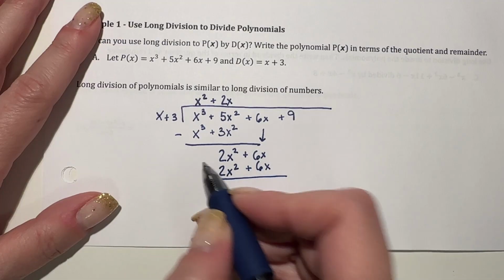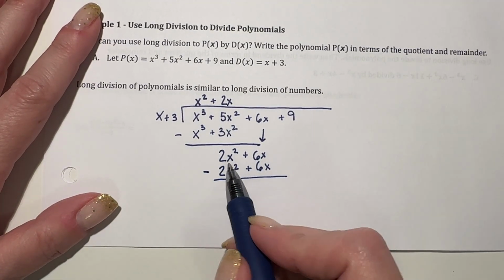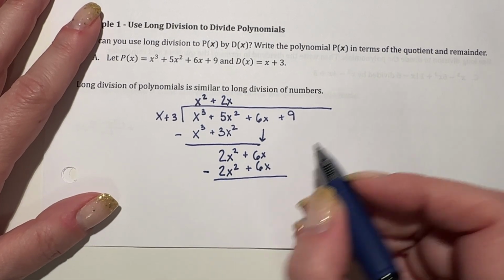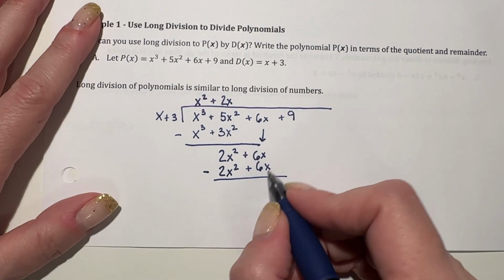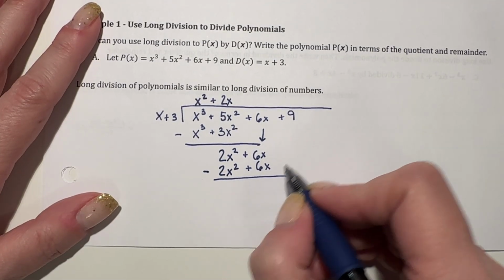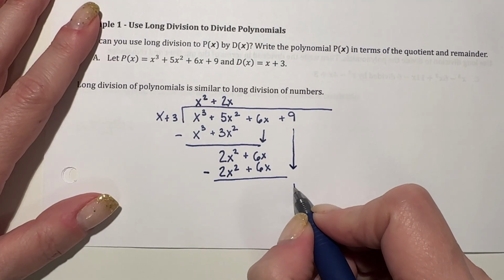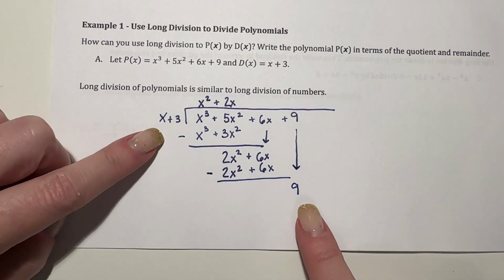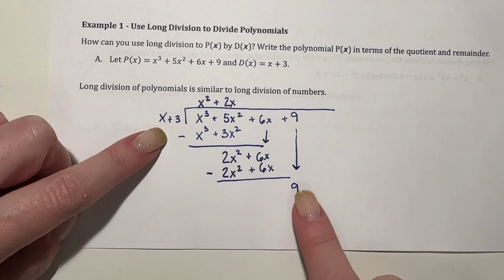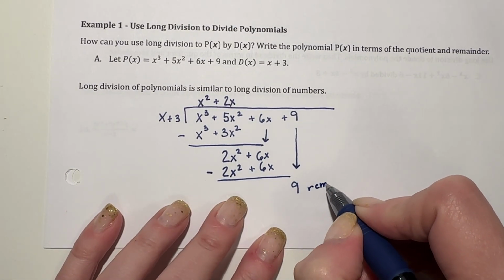All right, and now you have to do the hard part, which is make yourself subtract the first term and the second term. So 2x squared minus 2x squared, 0x squared, don't write anything down. 6x minus 6x, that's 0. Again, you don't write anything down if it's 0. Now we have one last term. We're going to bring that down. 9. There is no way to multiply by either a letter or a number that's going to turn that into 9. So this piece right there is the remainder.